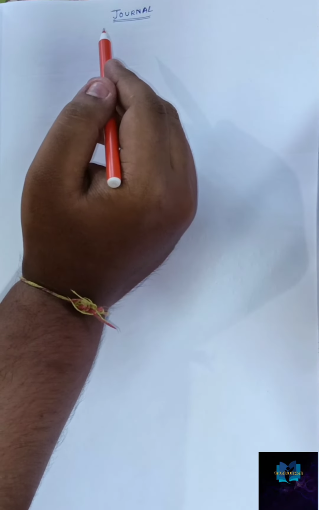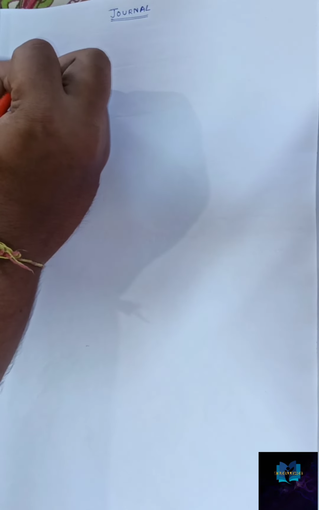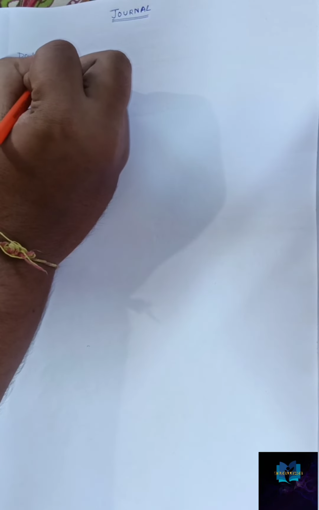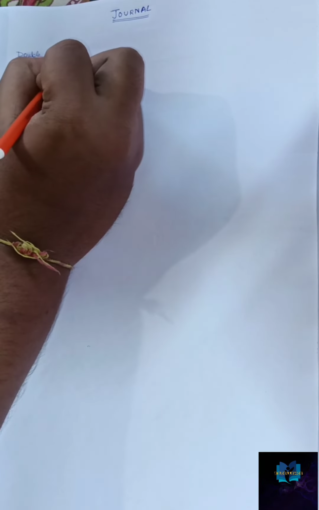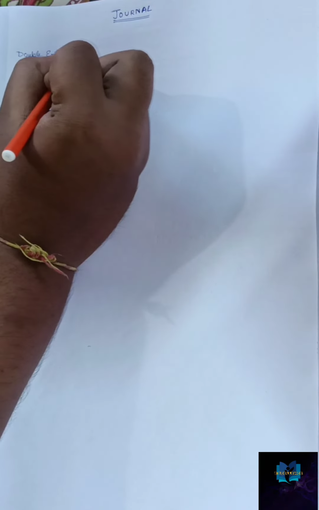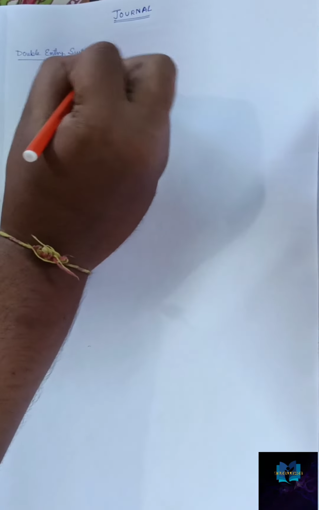Journal is prepared in double entry system in every school, or we can say in every sector. Journal is always prepared in double entry system. So now what is double entry system? Double entry system. What is double entry system? Double entry system is a format of writing a journal including debit and credit side, means both sides.